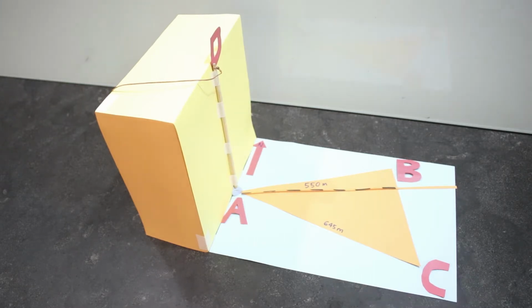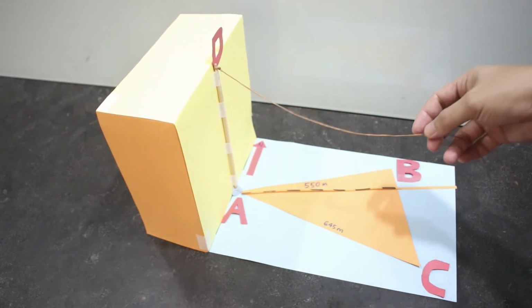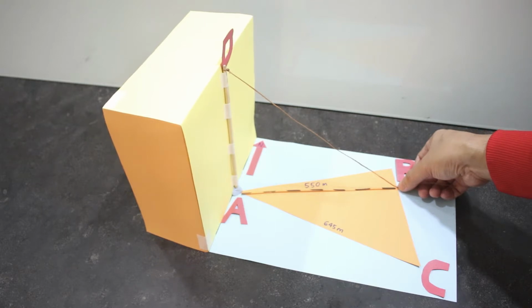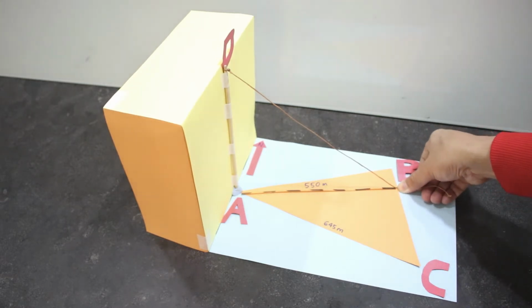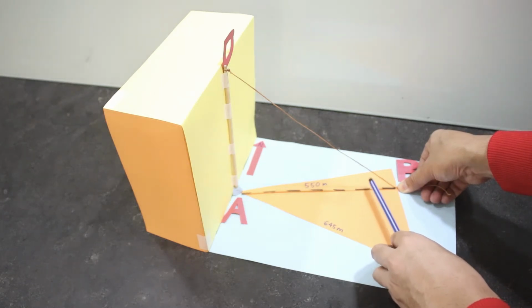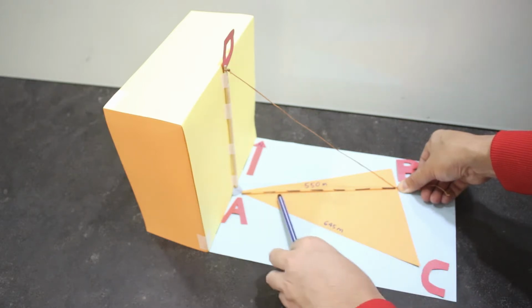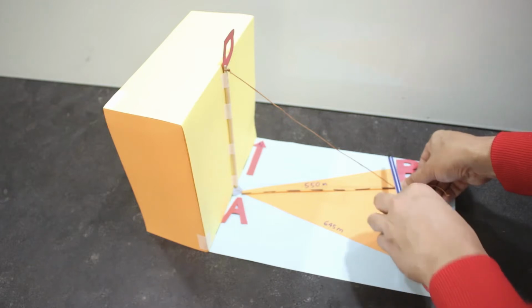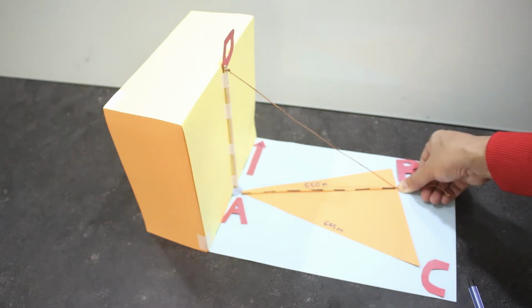So let me illustrate to you with this string here. If I were to look up from this point, this angle here will be the greatest angle of elevation. But first you need to find this line here which joins A to the point that will get a perpendicular to BC.